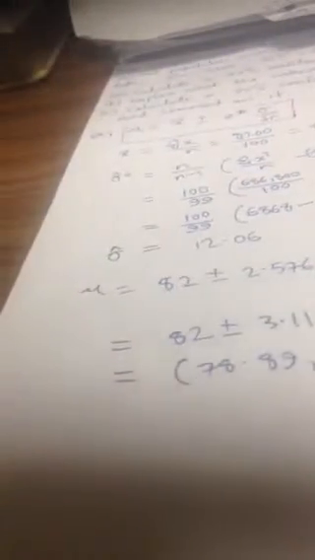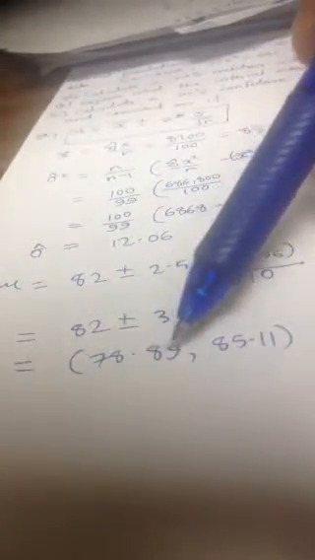To answer part B, explain what the interval means. This means that, because it's a 99% confidence interval, we are 99% certain that the true value, the actual value of the population mean mu, lies somewhere between 78.89 and 85.11.